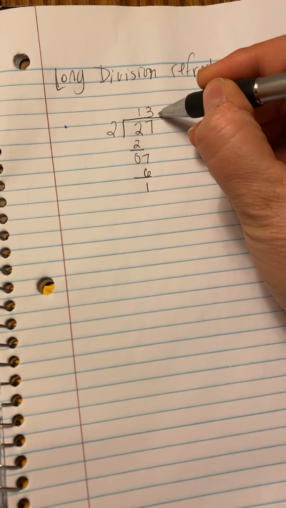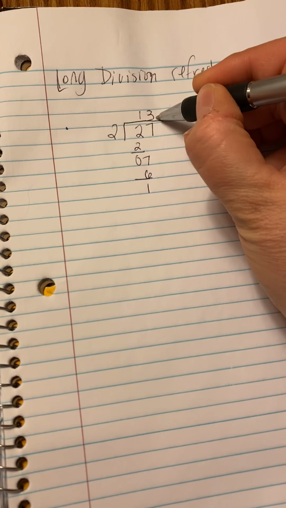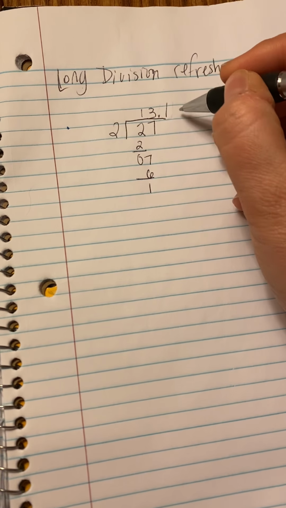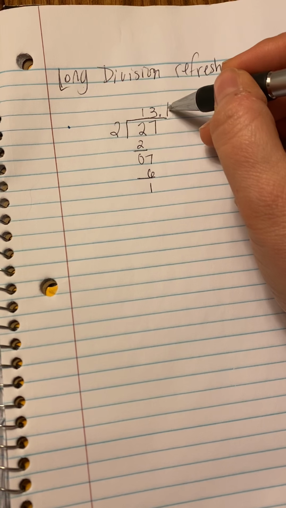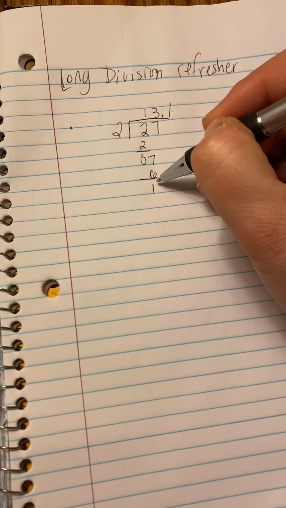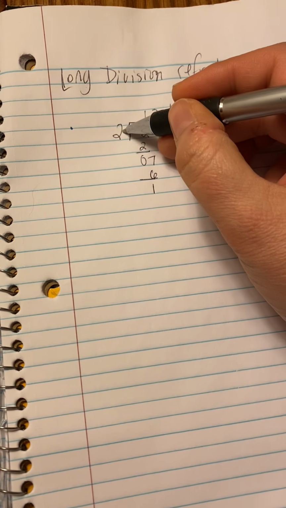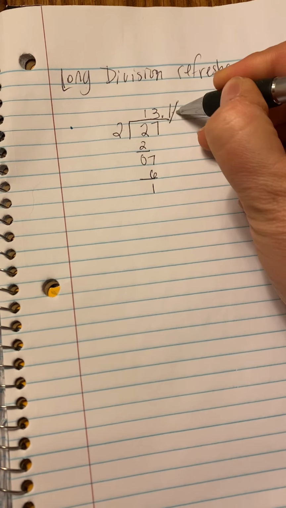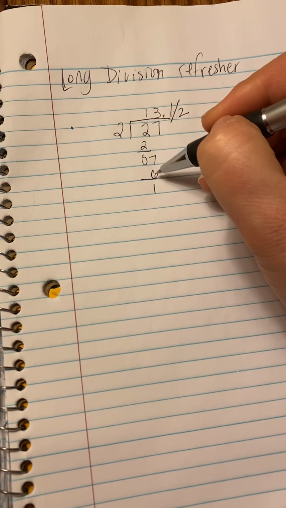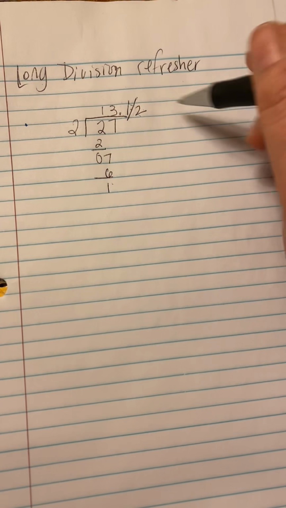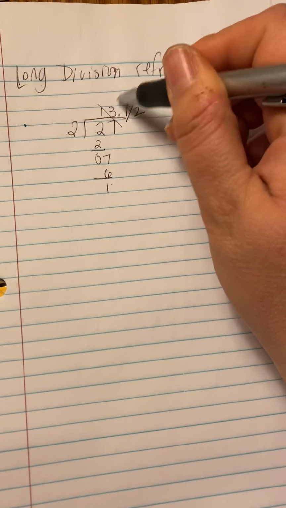I've been noticing some people putting 0.1. That's also not correct because that's assuming that it's 1 out of 10, okay? This is not 1 out of 10. It's 1 out of 2. So you have to put that in your answer, 1 out of 2. So it's 13 and 1 over 2. So that's how we get our fraction, 1/2. You cannot put 13.1. That would be incorrect.